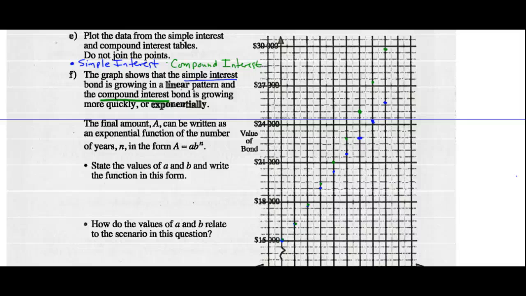So the initial amount for compound interest was $15,000. The B value, the base of the exponent, is 1.09. So if I write it in that form, amount equals $15,000 times 1.09 to the exponent n.